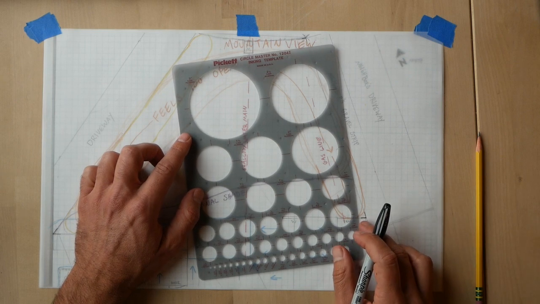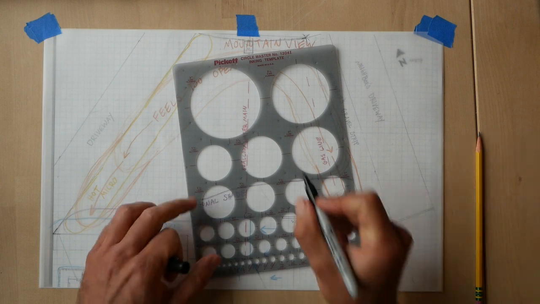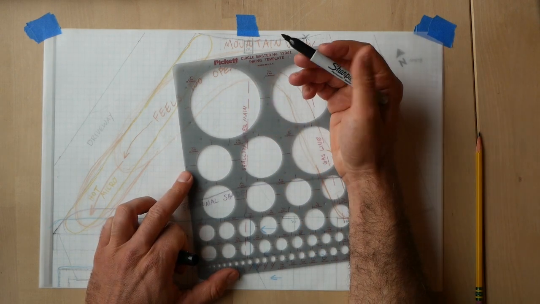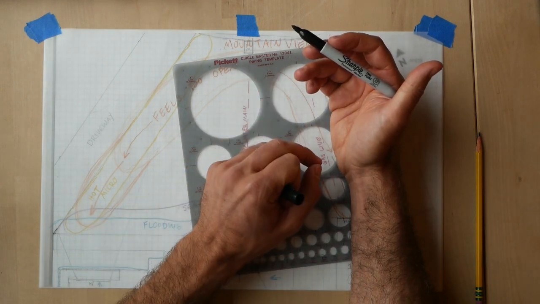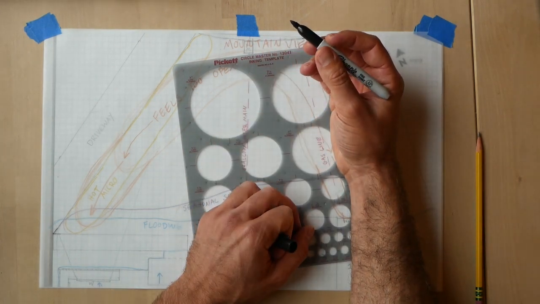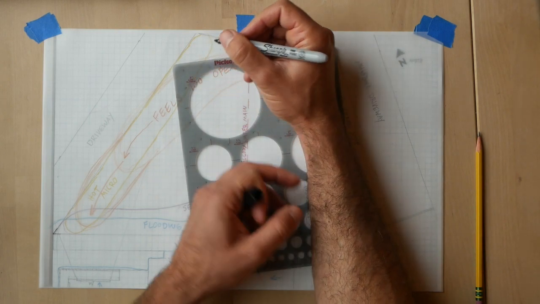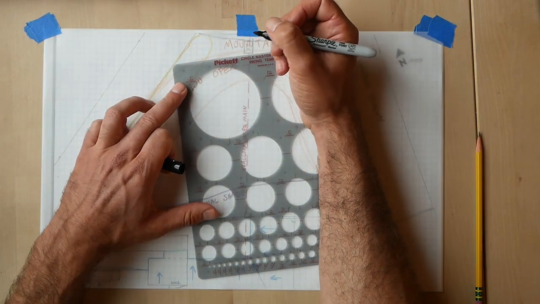So what I like to do to make things a little bit simpler later on is to put some marks with a fine pointed permanent marker. So this is a brand new Sharpie, so the point is pretty fine. You're going to want to be able to make some notes on here, and so if you go with one with a finer point, that's just fine too.